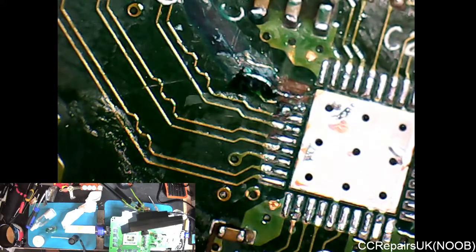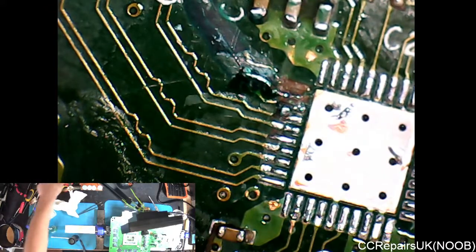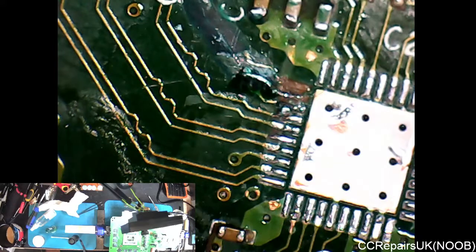Right, now for the next one. I've got to figure out where my... just tin up this jumper wire.